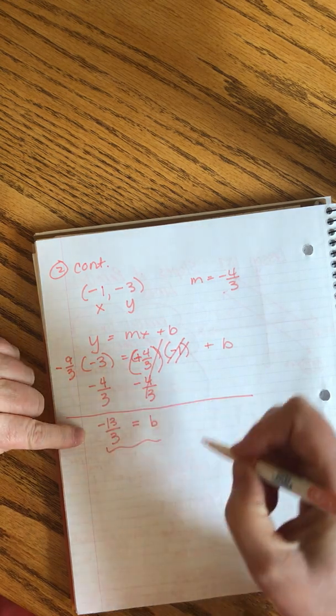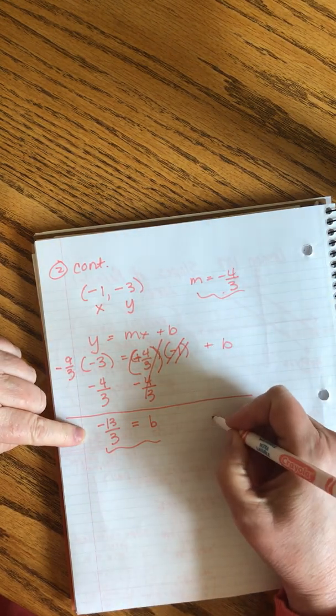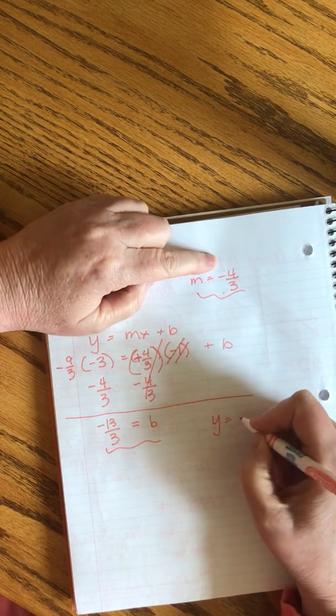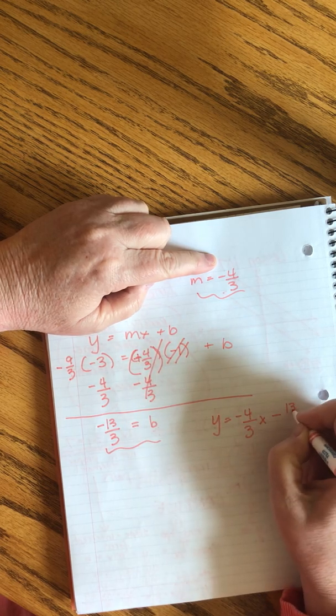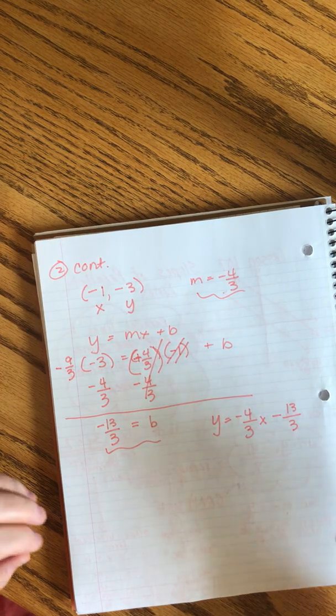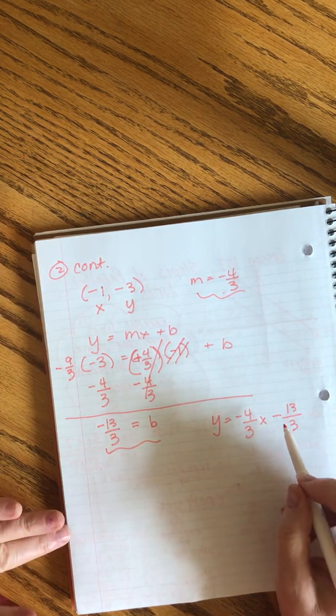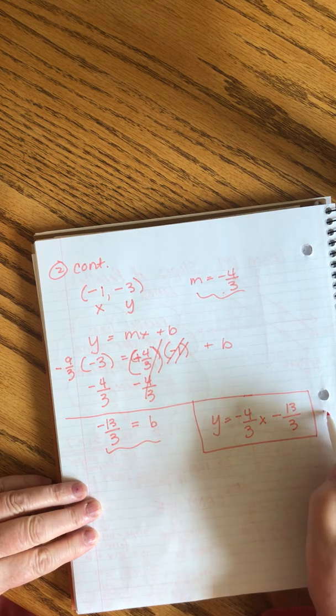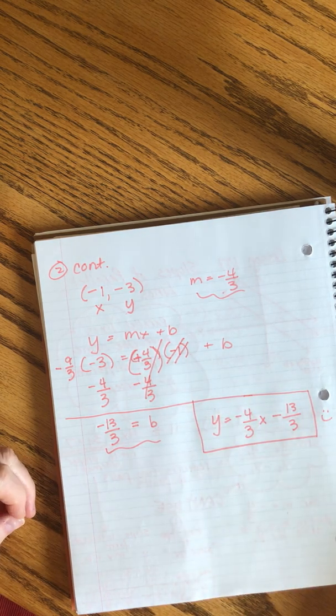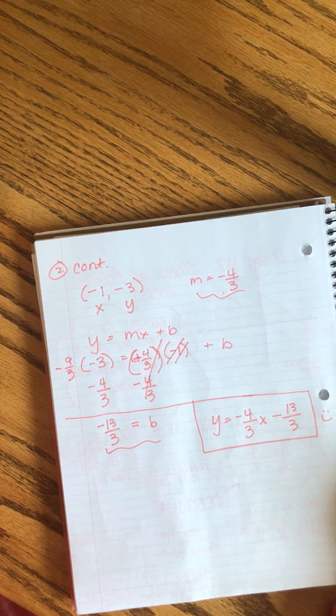Okay, so now we have all the information we need, and our final answer is y equals minus 4/3 x minus 13 over 3. It looks, like I said, a little scary. That 13 over 3 makes me uncomfortable, but you know what? It's fine. We're done. Yay! Okay, that is the first part of this problem, or this lesson. That was the harder part.